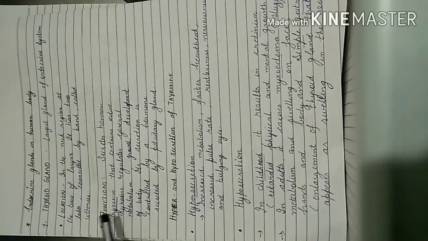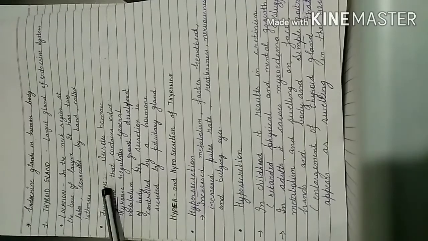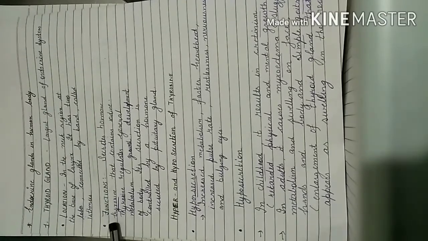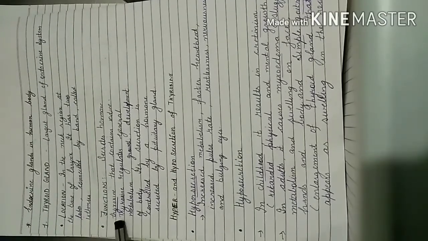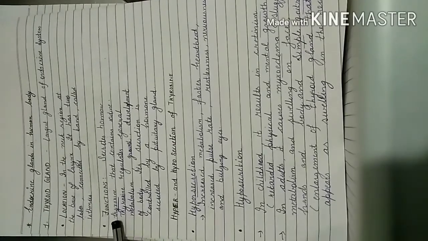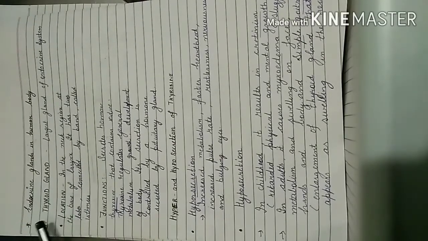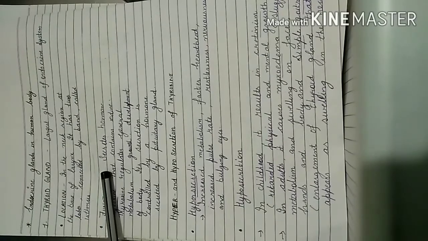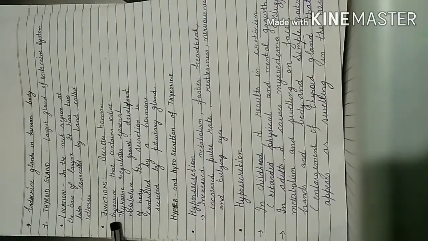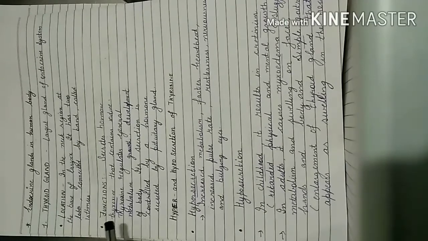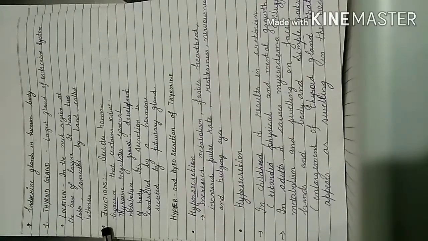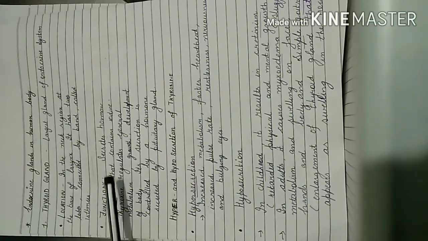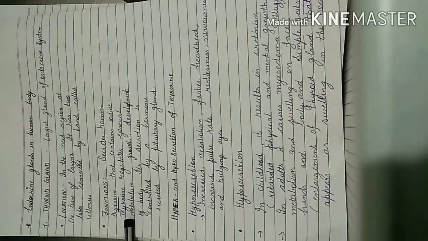Then its role. This thyroid gland secretes a hormone, and that hormone is named thyroxine. So the thyroid gland secretes the hormone named thyroxine, and it contains iodine. What are the roles of this thyroxine hormone in the body? It regulates the general metabolism.